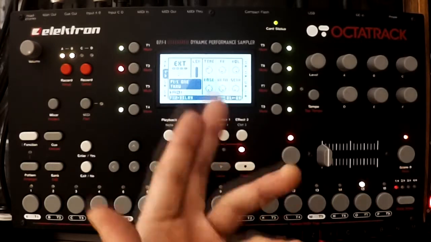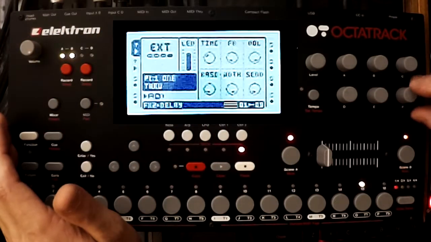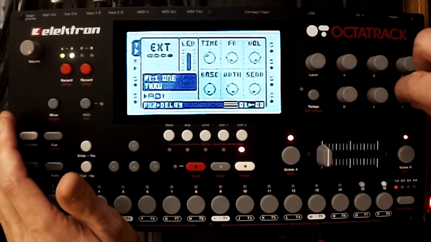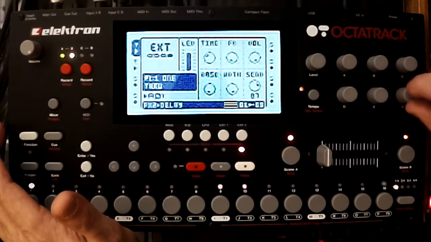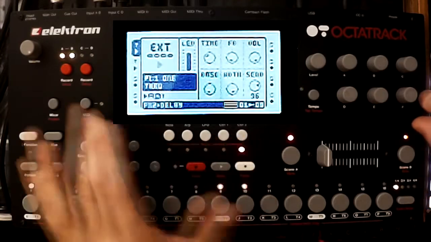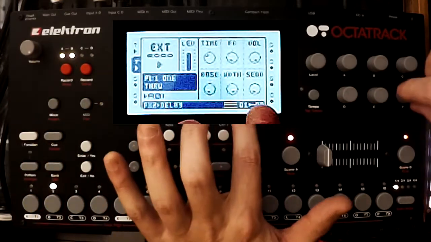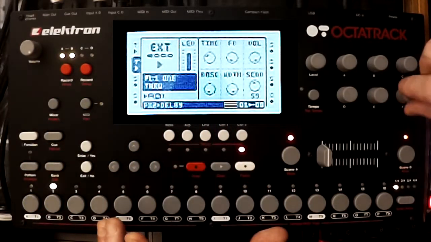We have effect 2 right now. We have it set to the delay. So I'm going to turn the send up and down on each of these. Let's go to this one. We're still in effect 2. I'm just going to turn up the send.